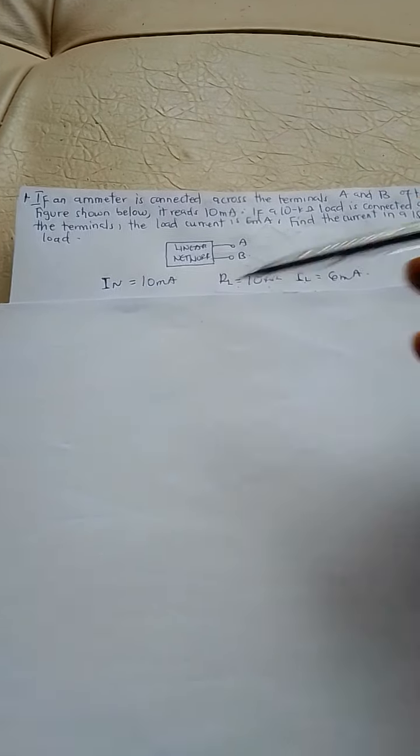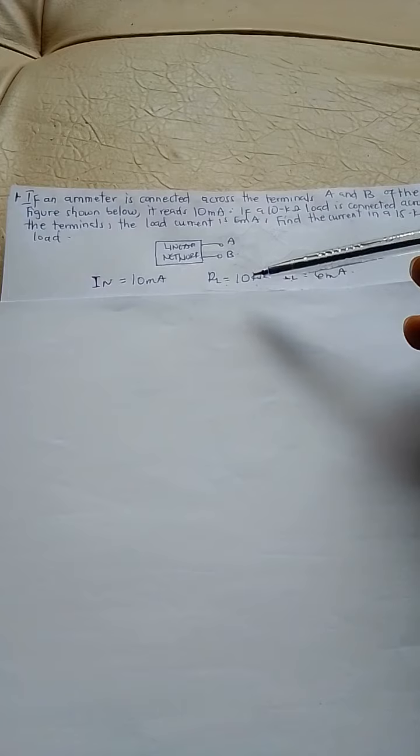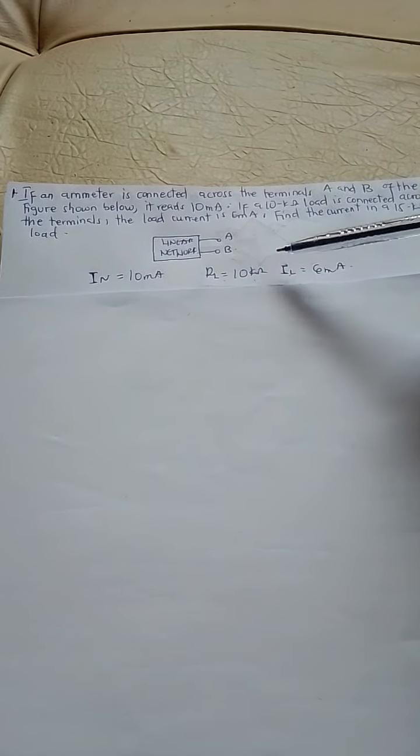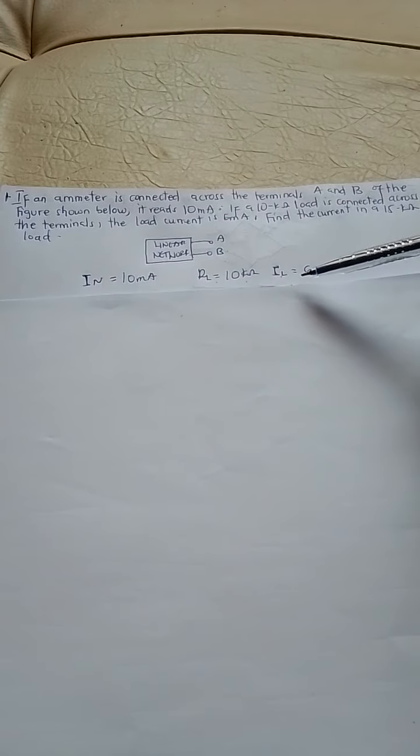So in the first scenario, there was no load, so that will give us our Norton's current IN. That is 10 milliamperes. Then in the second scenario, they gave us a load resistor, which is 10 kilo ohms. Then the current that was passing through was the current reading, that is IL, 6 milliamperes. So how will we get the Norton's resistance?